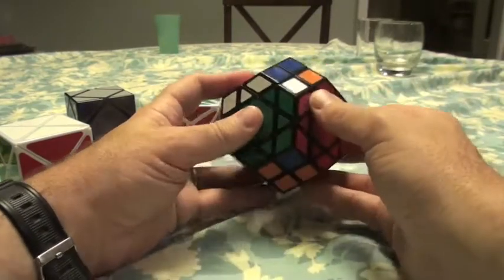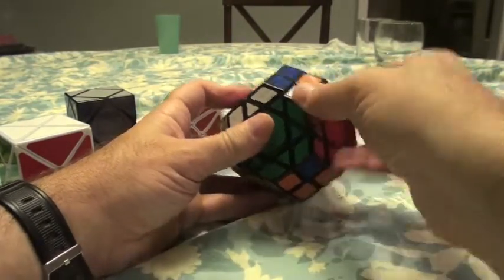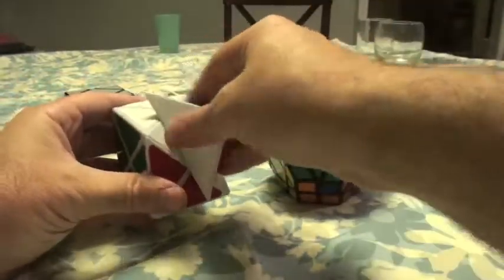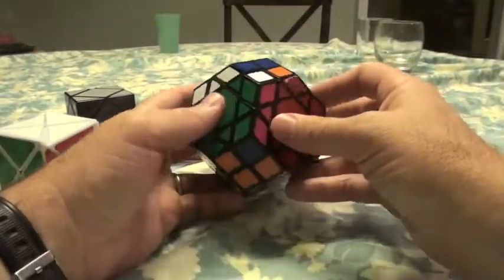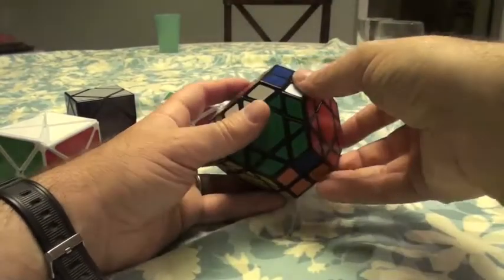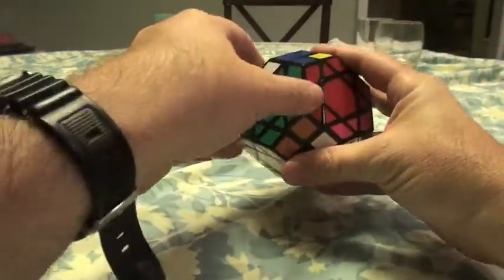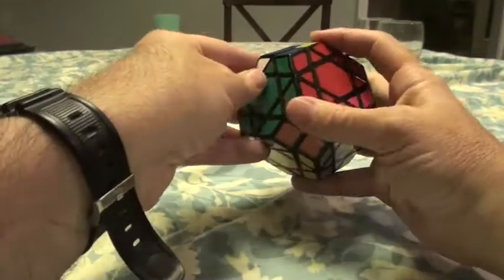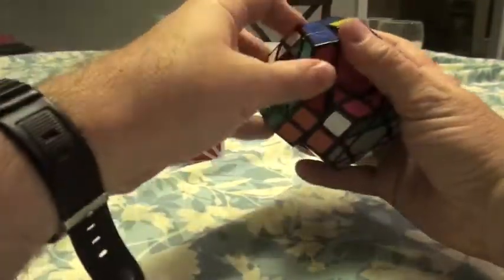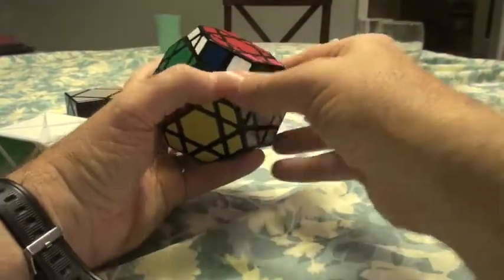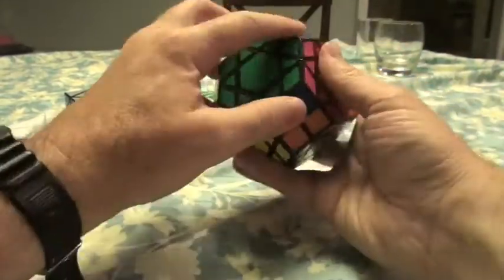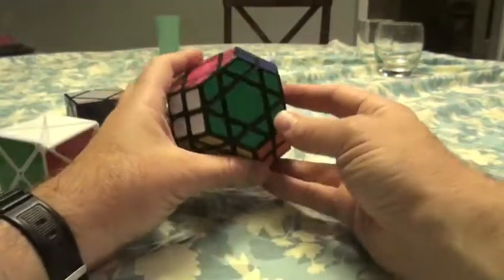So I'm just going to hold it over here, grab this portion here just like I did when I was grabbing it over here. And then using the Dino strategies, simply go down, down, up, up, and it's solved.